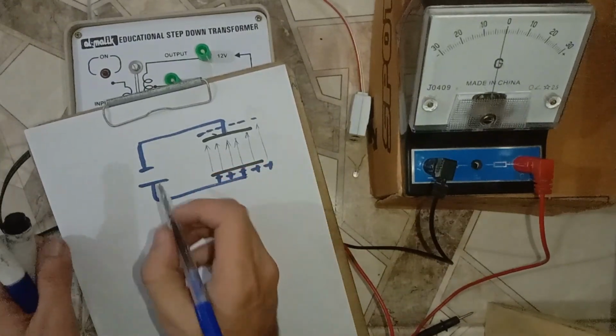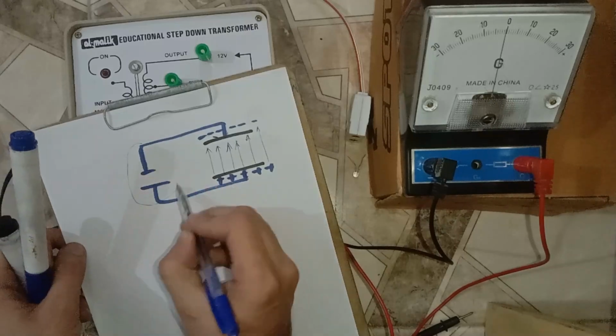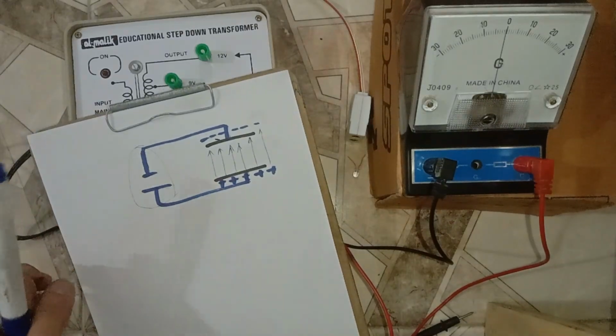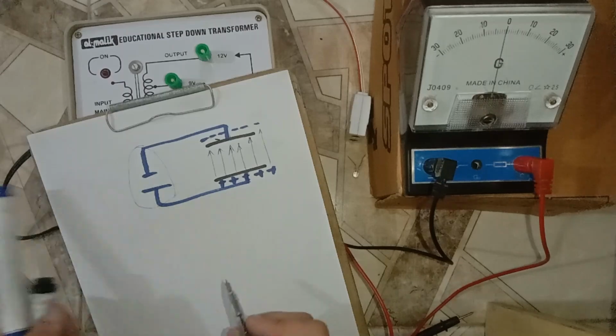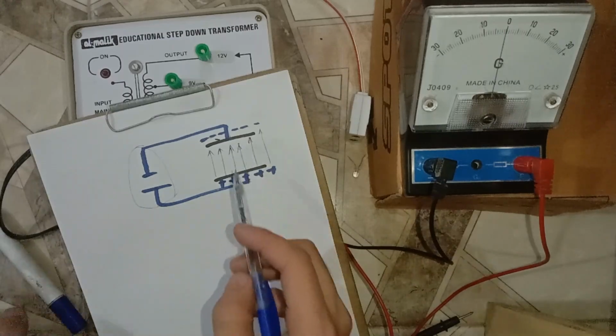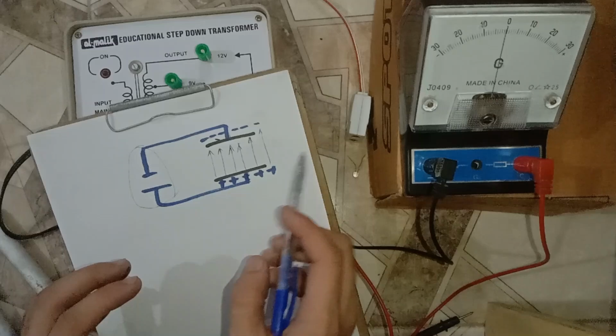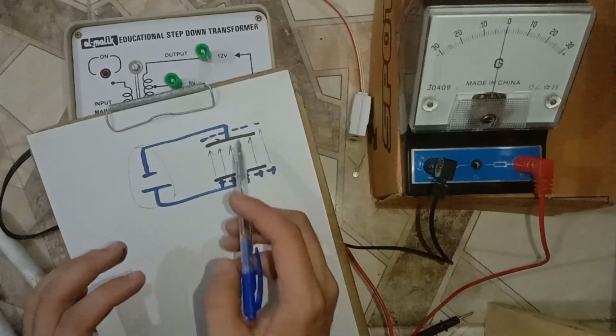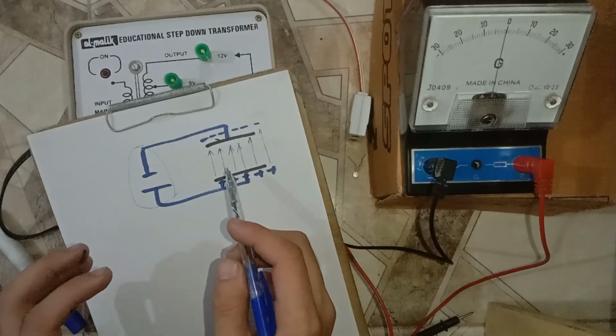So even if I remove this battery, the charges will still be present on these plates due to the electric field present between them.